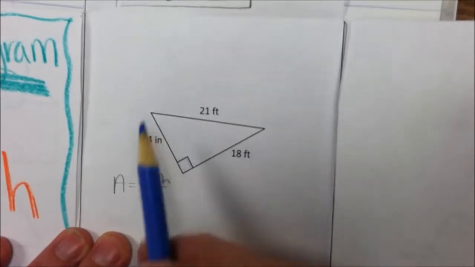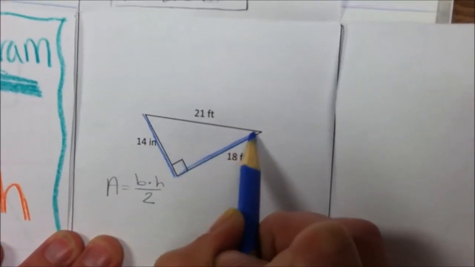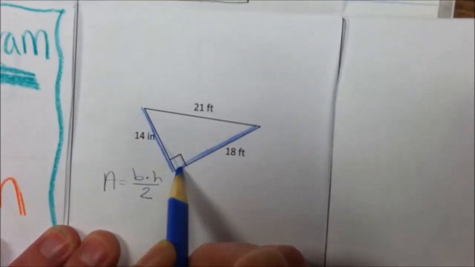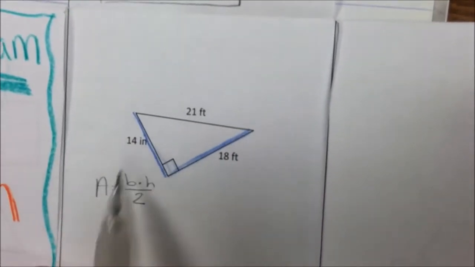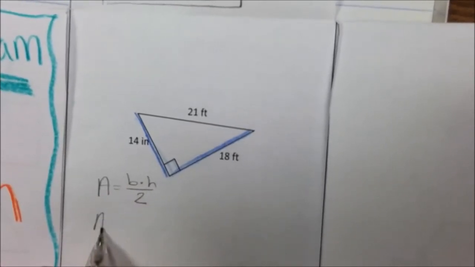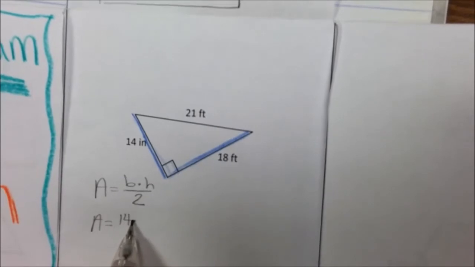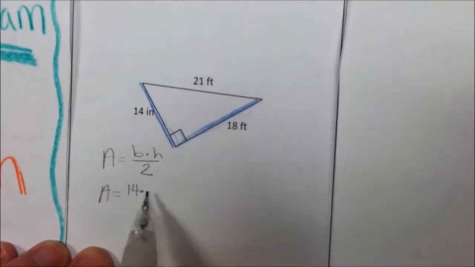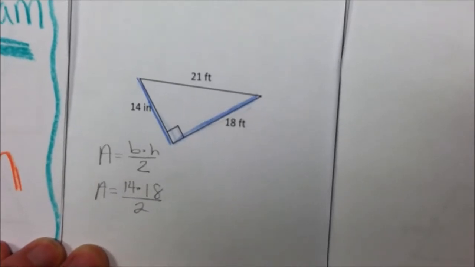The two things that make this up are the 14 and the 18. These are the only two numbers I'm going to use. I'm going to go back and fill it into my formula. So area equals 14 times 18, and then I divide by 2.